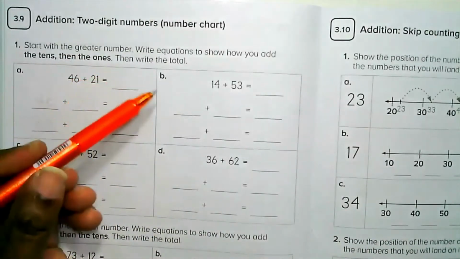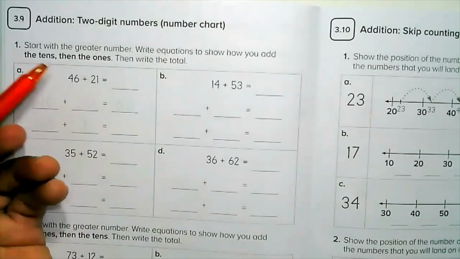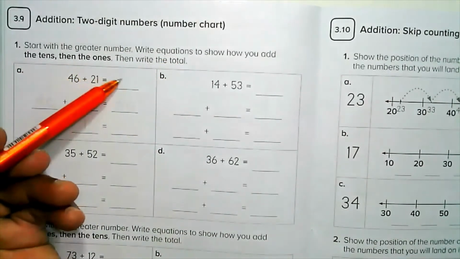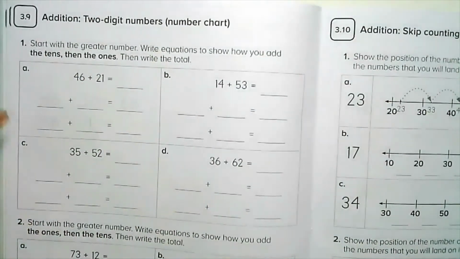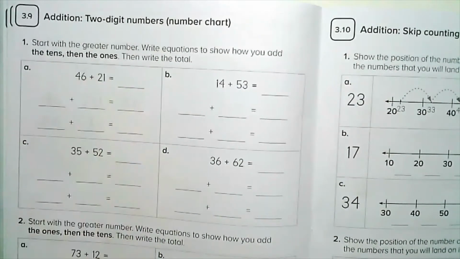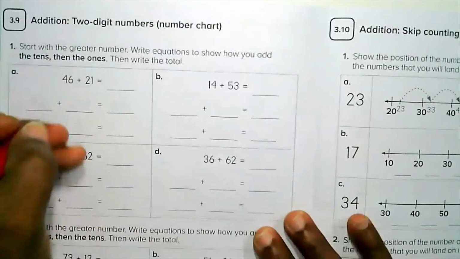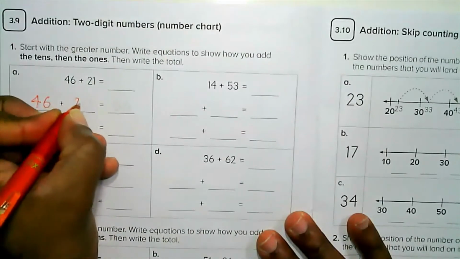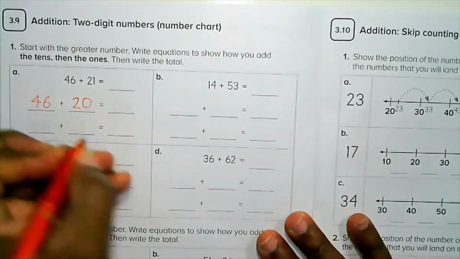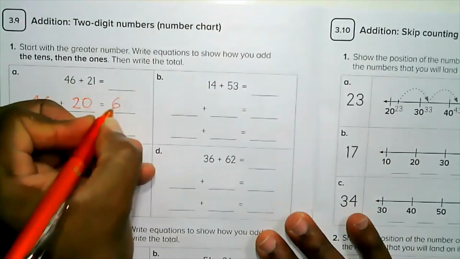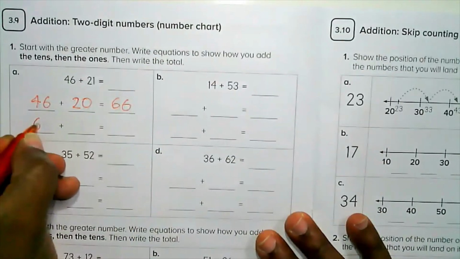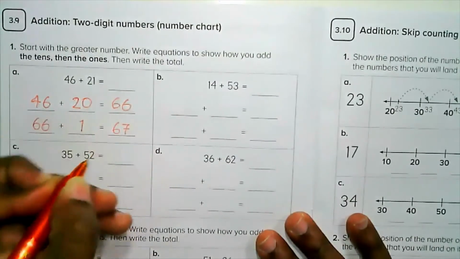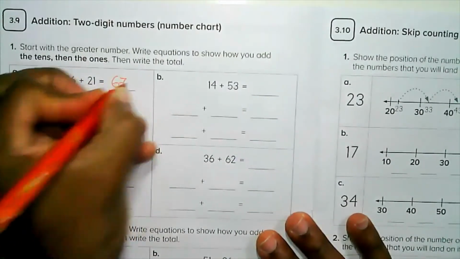Start with the greater number. Write the equation to show how you add the tens, then the ones, then write the total. So this one, we're going to add the tens first and the ones later. So 46 plus 20 equals 66. So 66 plus 1 equals 67. So the answer is 67.